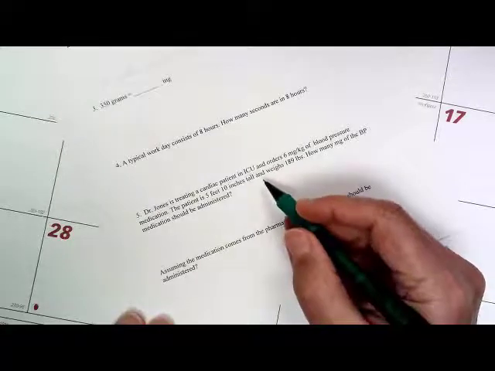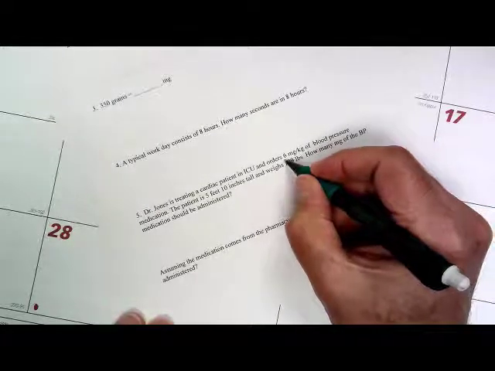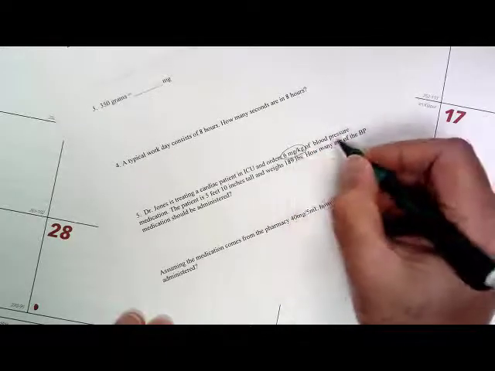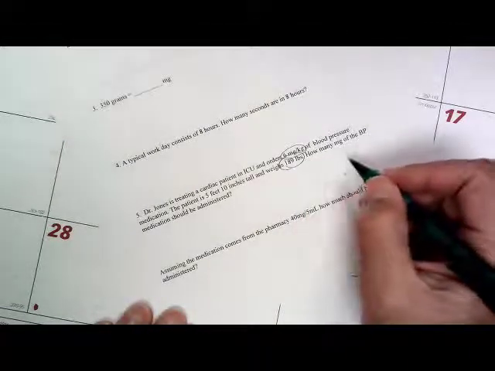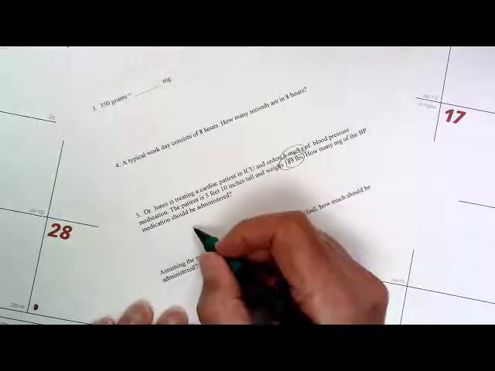So I've got Dr. Jones is treating a cardiac patient in intensive care, and he orders 6 milligrams per kilogram of a blood pressure medication. The patient is 5 feet 10 inches tall and weighs 189 pounds. So how many milligrams of the BP medication should be administered?